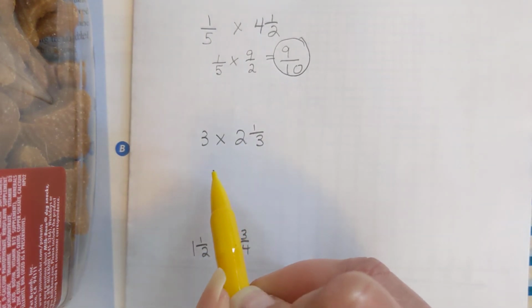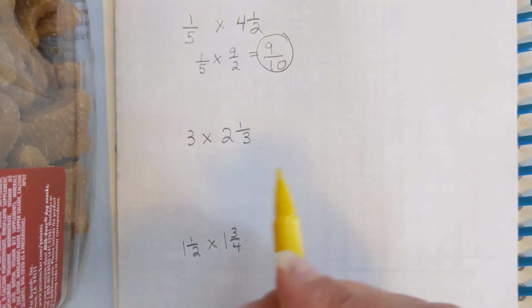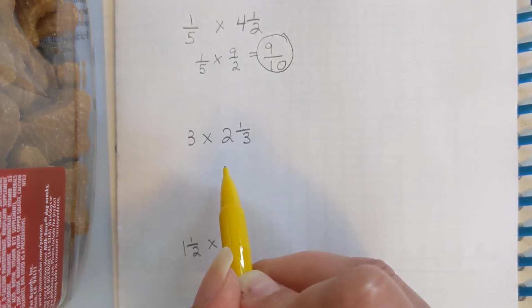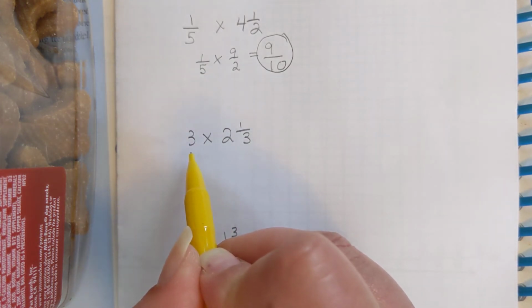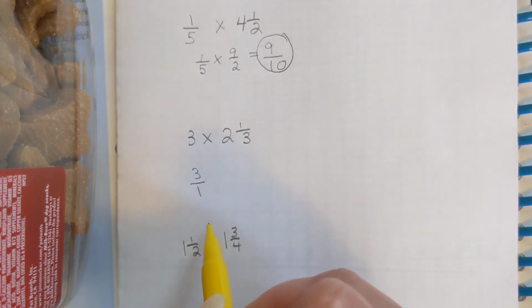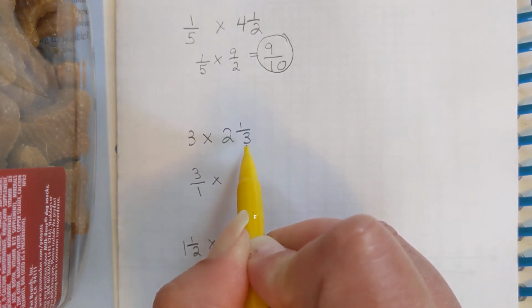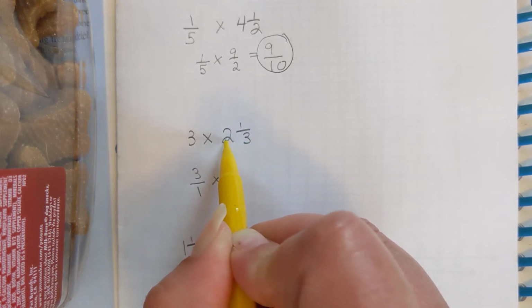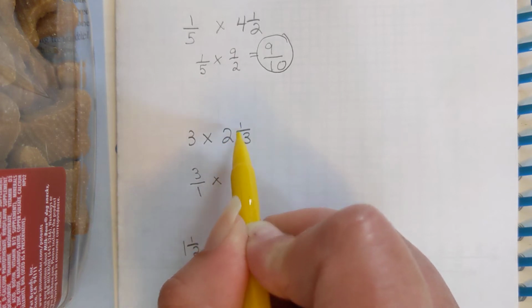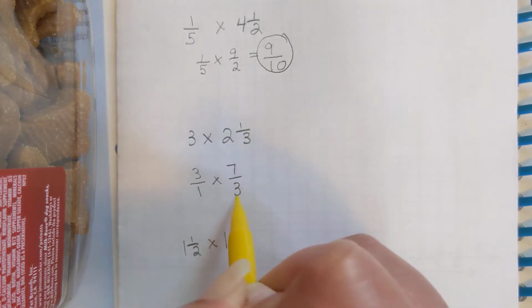Okay, let's look at the second one. 3 times 2 and 1/3. Okay, so I need these to be fractions. So I need to change 3 into a fraction, and I'm going to do that by simply making it 3/1. Let's change this into an improper fraction. So 3 times 2 is 6. 6 plus 1 is 7 over 3.